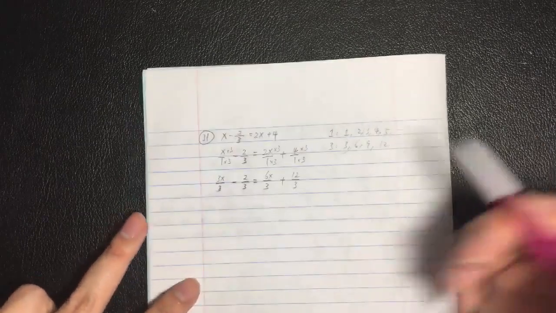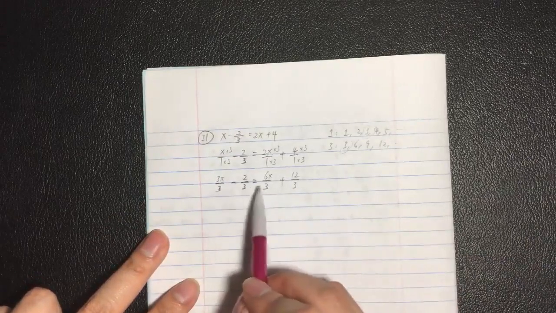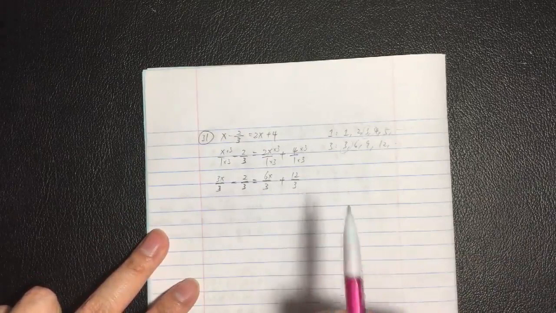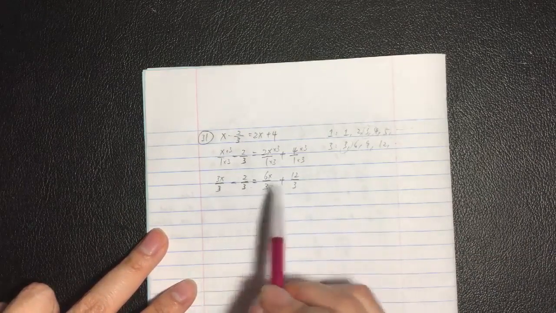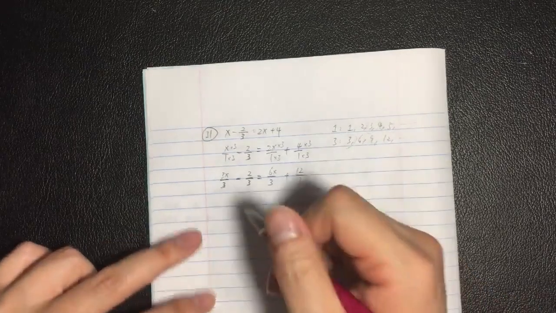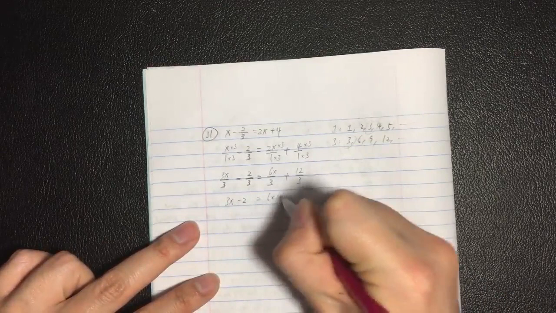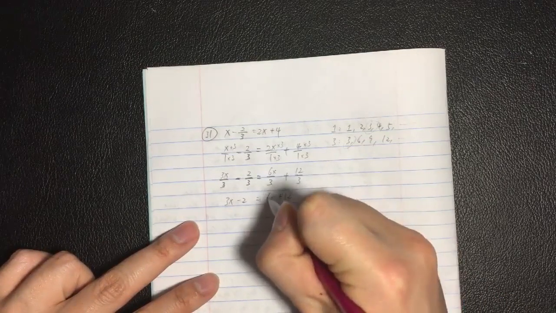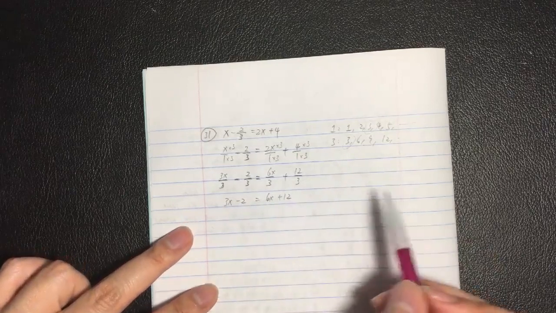In an equation, when every term has the same denominator, we drop the common denominator. So what's left is 3x minus 2 equal to 6x plus 12.